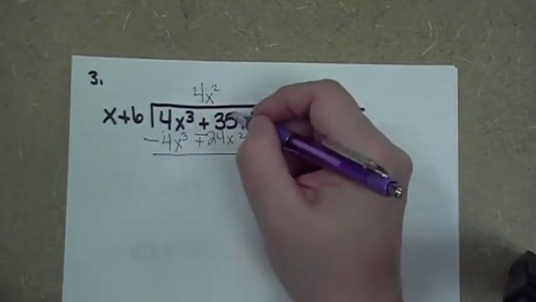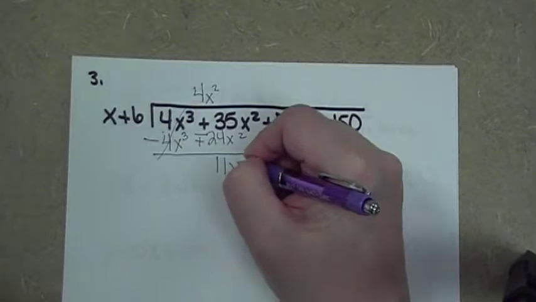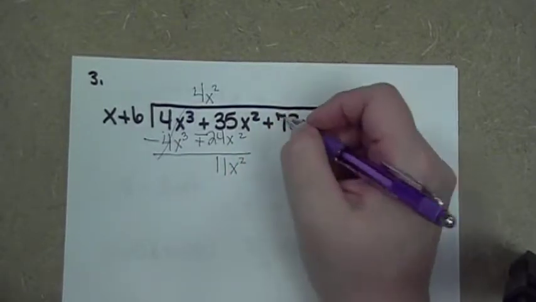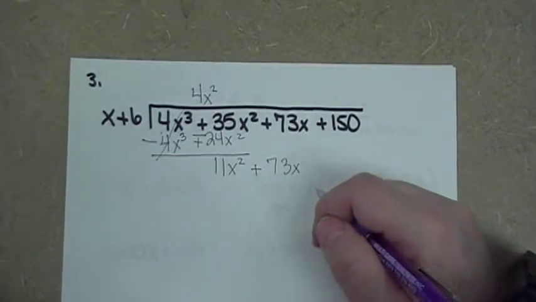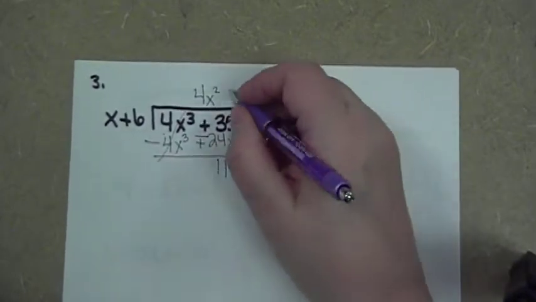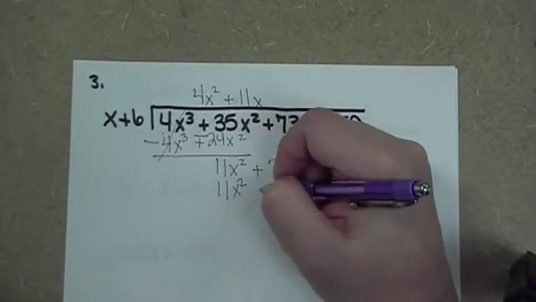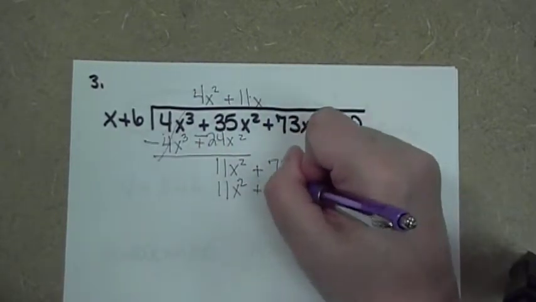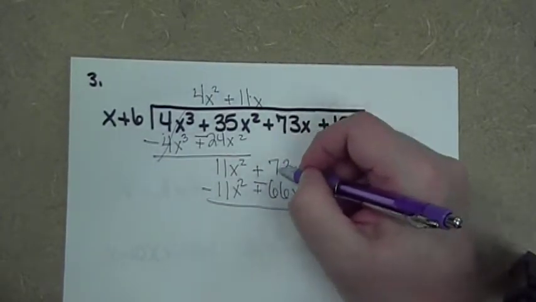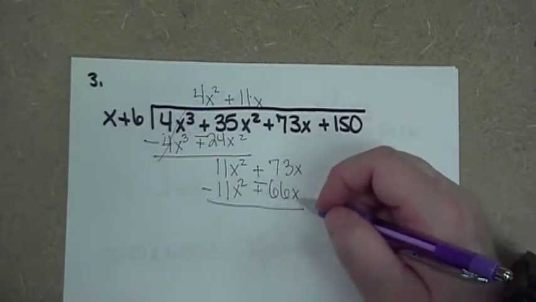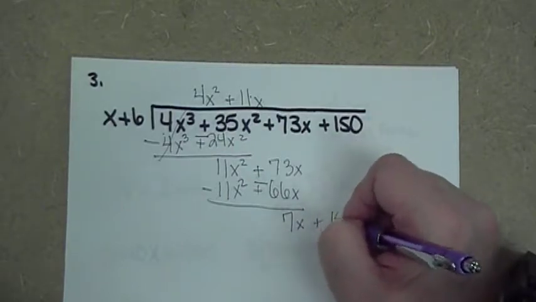Subtract that one, subtract that one. That cancels out. 35 minus 24 is 11. Bring down the next term. So how many times will x go into 11x squared? Of course it's going to be 11, and we still need another x. So 11x squared plus 6 times 11 is 66 with the x. That subtracts. 73 minus 66 is 7x. Bring down the plus 150.